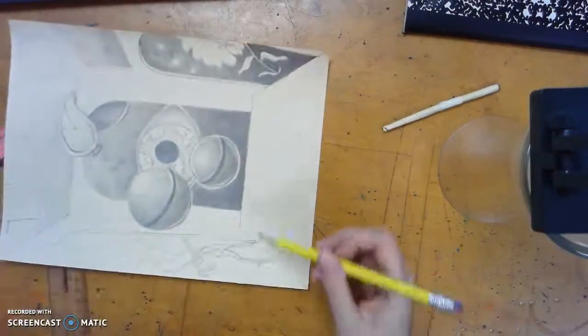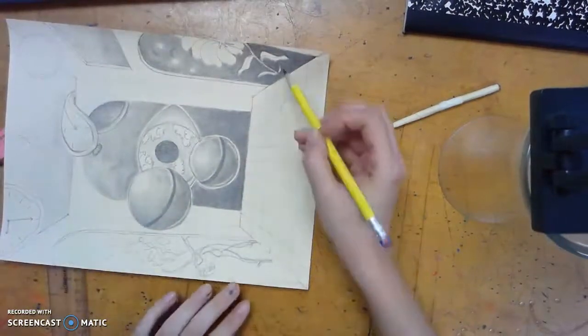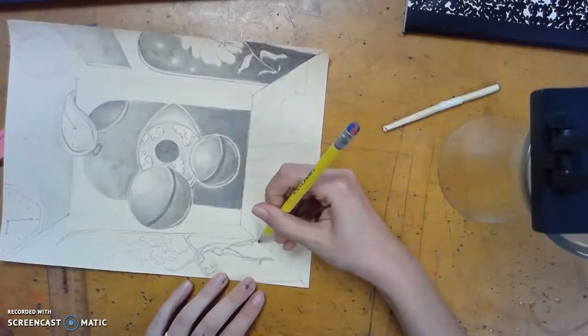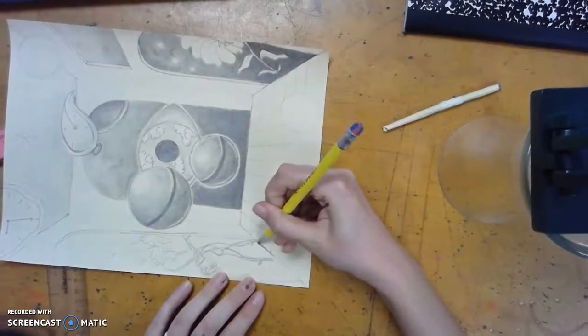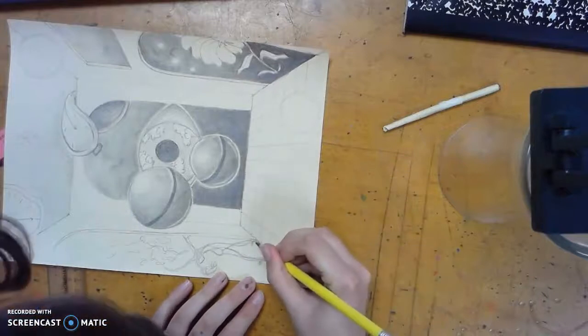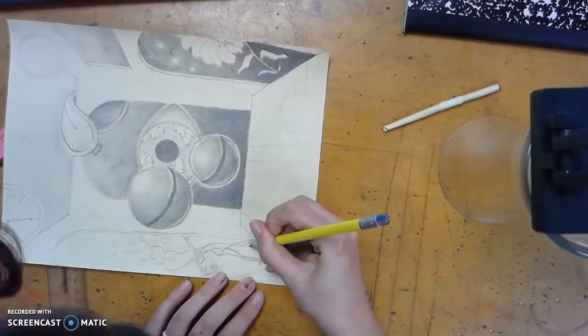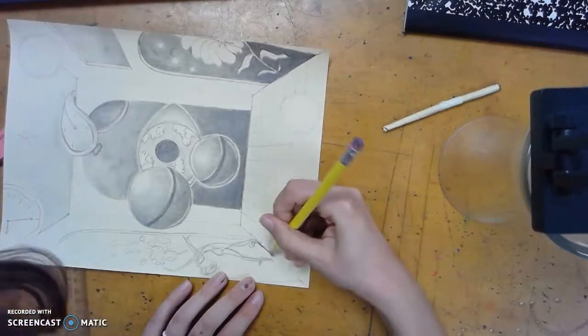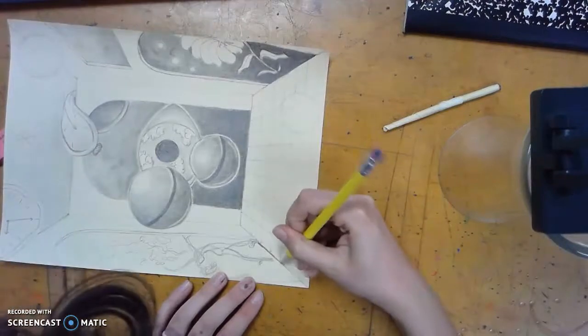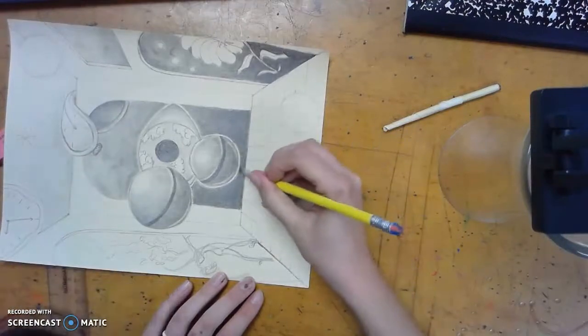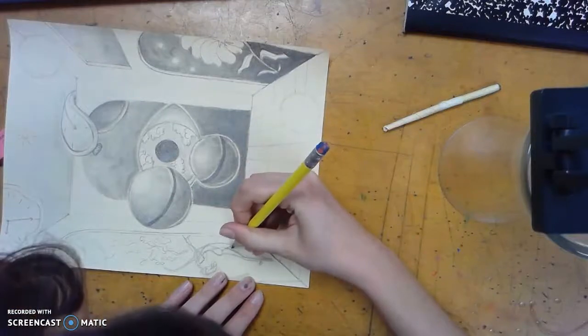So here I'm going to shade from dark to light, just like I did over here. I'm going to leave just a little bit of space around my gesture drawing, kind of like how I did here. That way that will stay standing out.